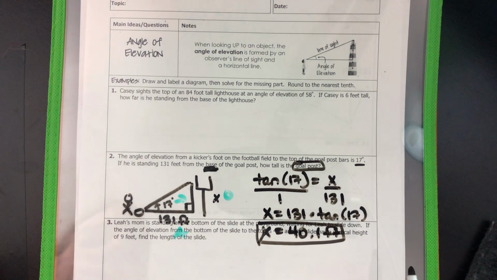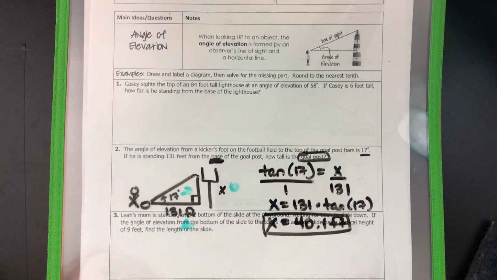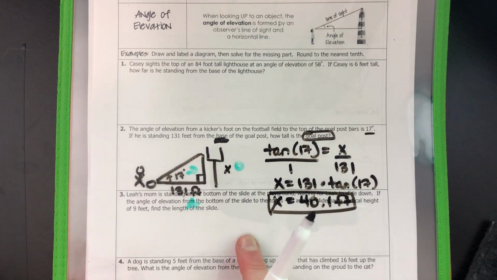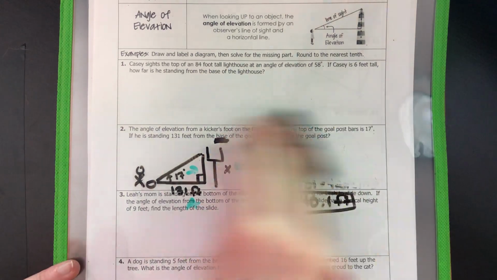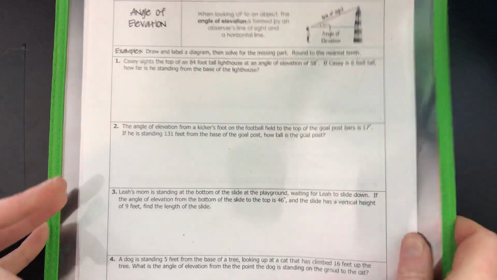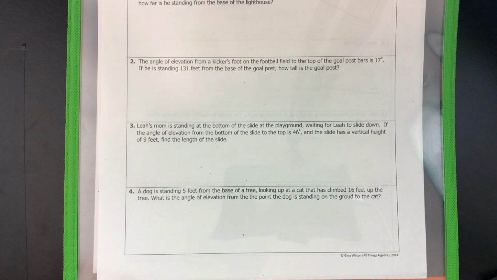All right, so what I want you to do is pause the video, try out number 3. Okay, so pause it now, and then we'll go over it. All right, hopefully you paused it. So let's look at this.